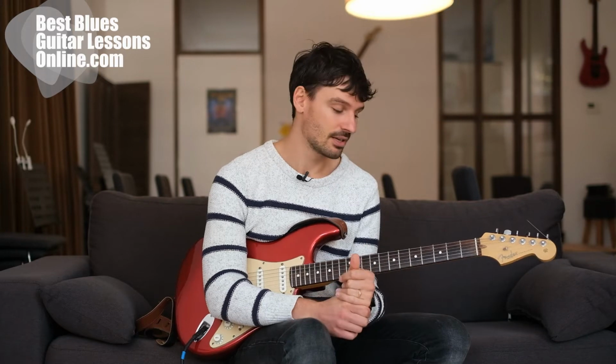But then we need to take it further and talk about structure, because this really important structure in the blues has a certain set of measures, and it's so popular that you have probably already heard it somewhere. It's called the 12-bar structure. The 12-bar structure is just a figure that is played a lot in the blues, consisting of 12 measures.